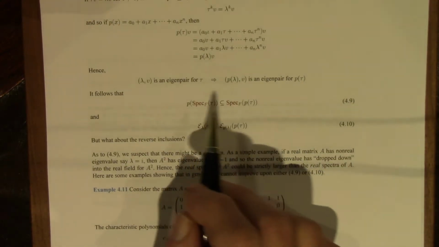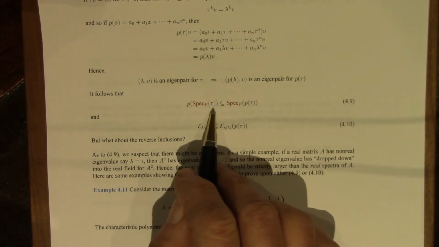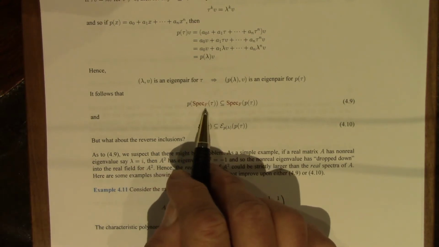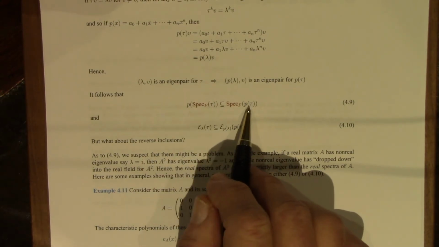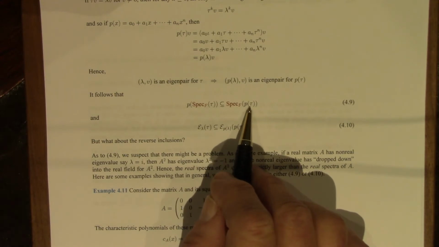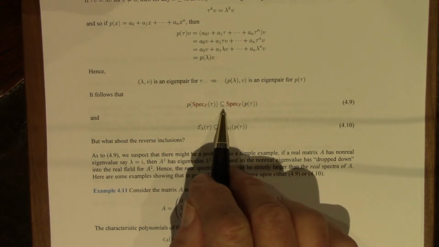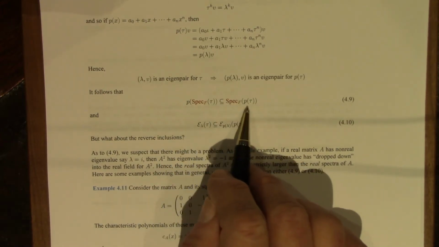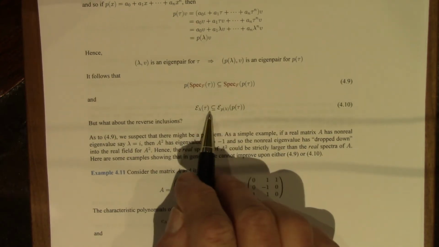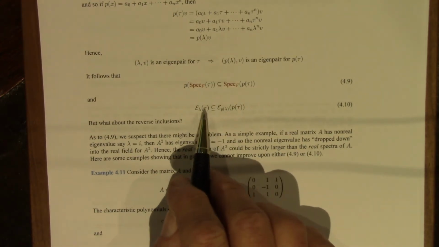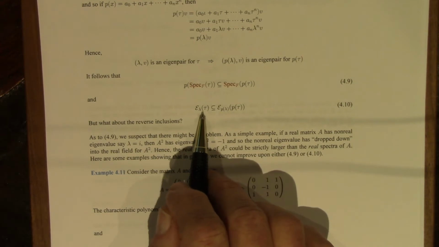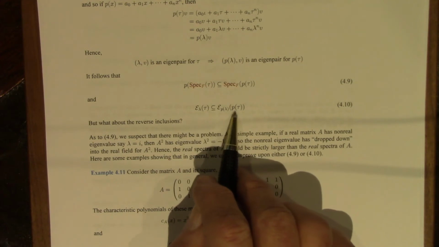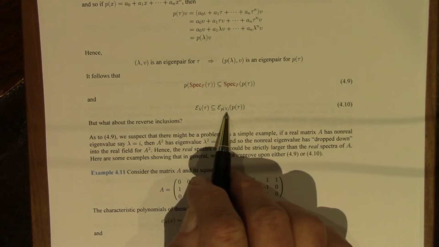And from this it follows that if we take the F-spectrum of tau and apply P to each eigenvalue, we will get eigenvalues for P(tau). So this is an inclusion. P of the spectrum of tau is contained in the spectrum of P(tau). And similarly, any eigenvector for tau with respect to lambda is an eigenvector of P(tau) with respect to P(lambda).